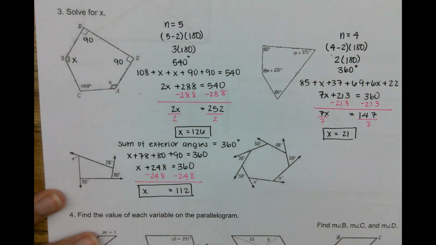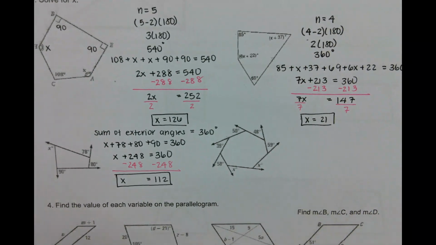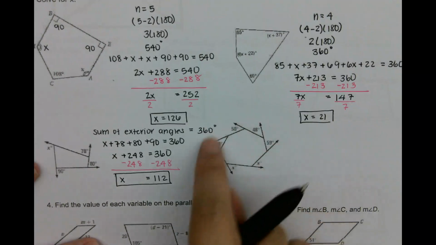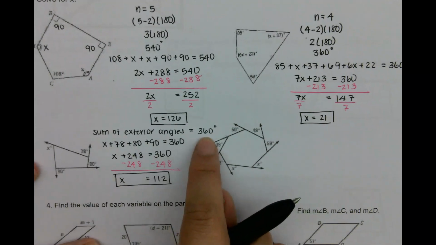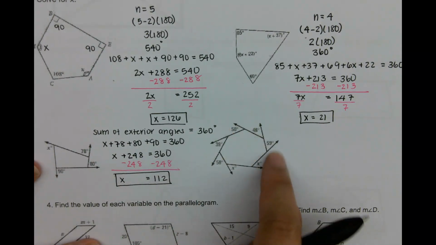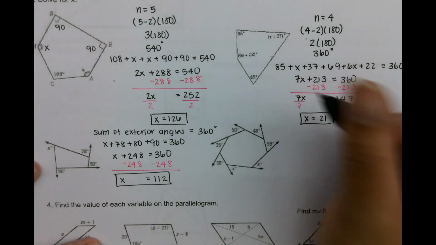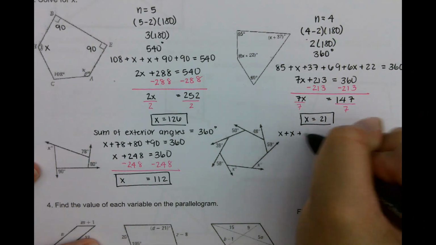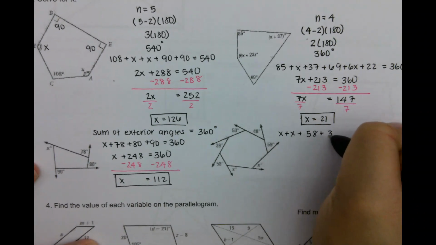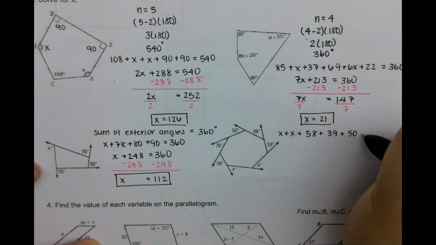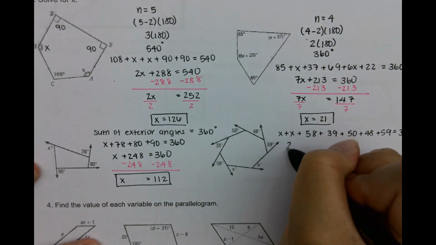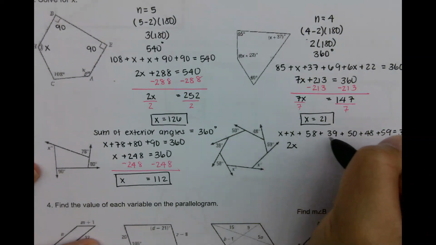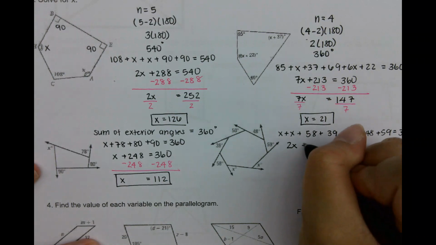Okay. Here's the next one. So again, exterior angles always total to be 360. It doesn't matter that this has 7 sides. So that means x plus 58 plus 39 plus 50 plus 48 plus 59 totals to be 360. x plus x is 2x. 58 plus 59 plus the rest totals to be 254.